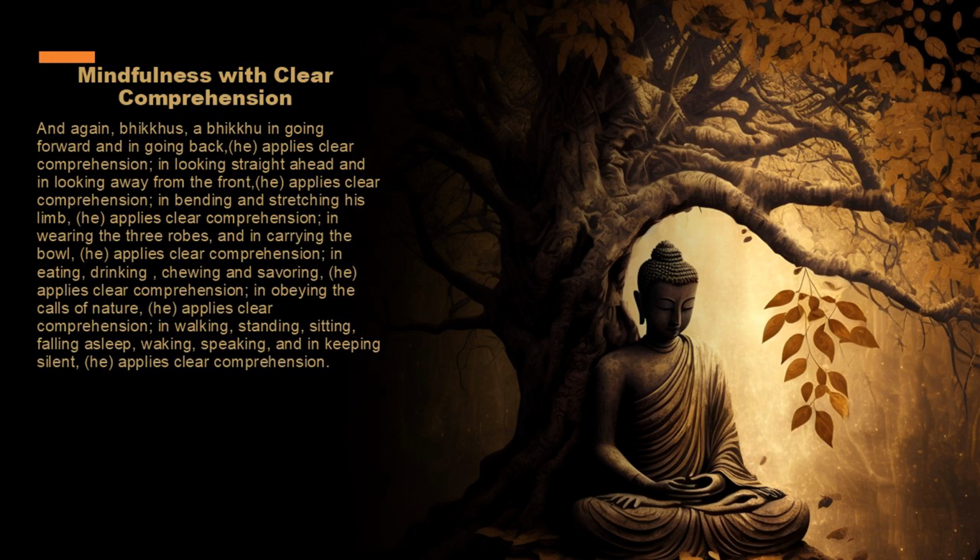In bending and stretching, there is only the intention and the action. There is no soul, no permanent entity, no I, no person, no individual that bends or stretches. Seeing this way is called clear comprehension of non-delusion in your bending and stretching.